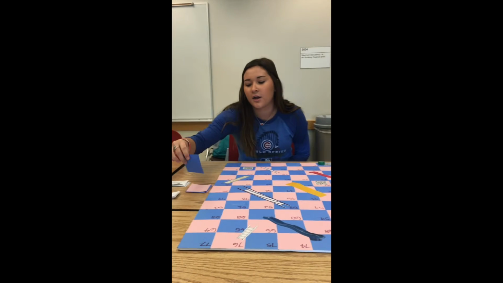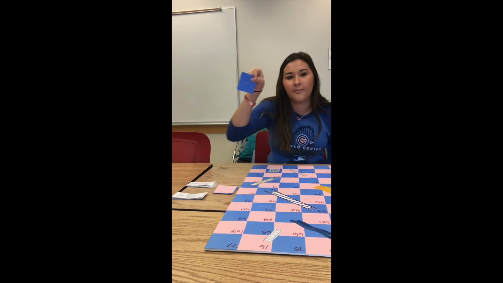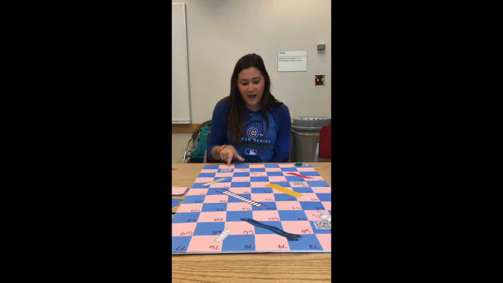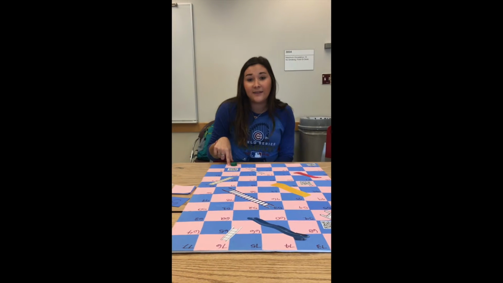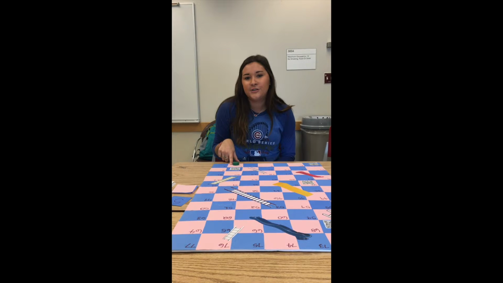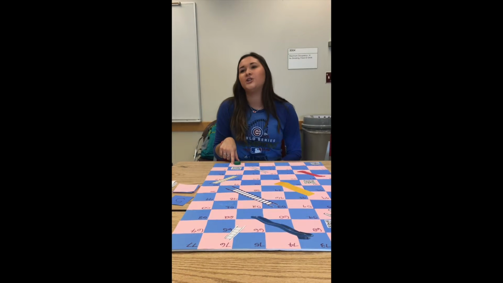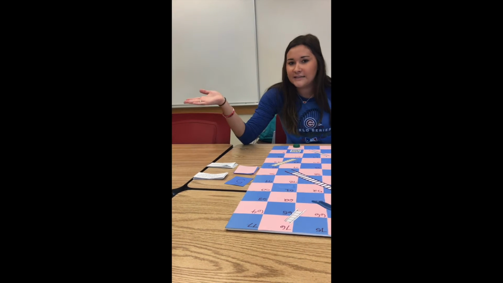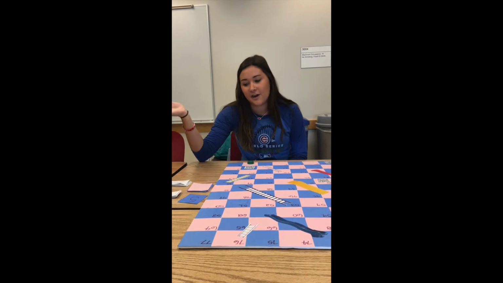So they're going to draw a colored card which has a number of how many spaces they can move. So 1, 2, 3, 4, 5. If they land on a spot that does not have a chute, they have the opportunity to answer a question which allows them to stay on this spot. Our questions consist of positive and negatives, true and false, and scenarios.